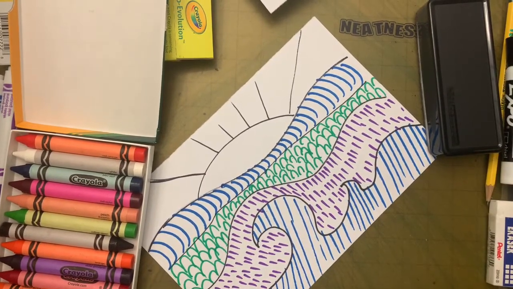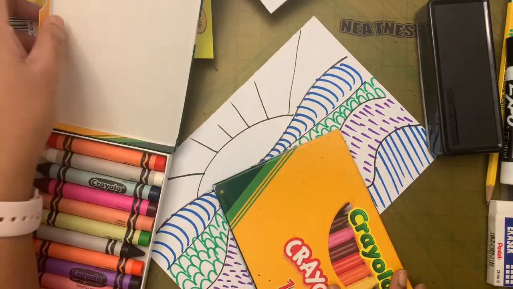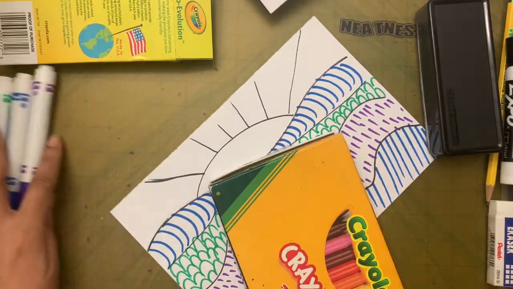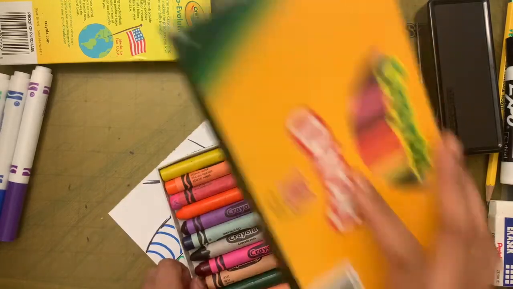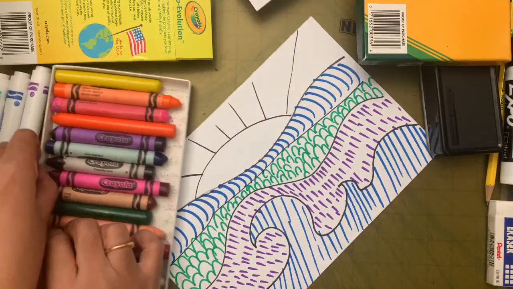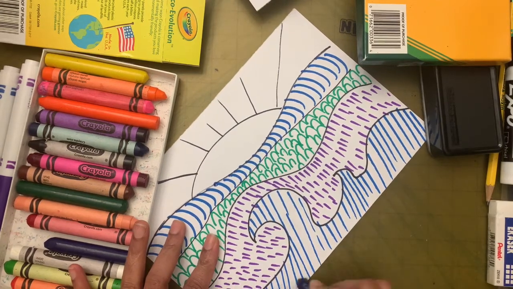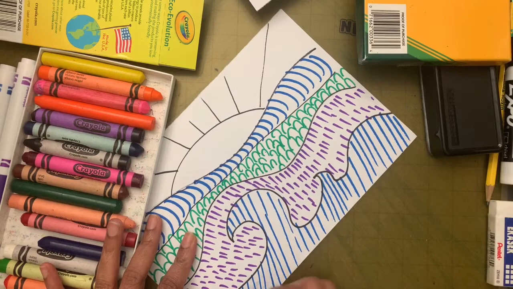We are going to use the same color that we used. If we use blue somewhere, we are going to use blue itself. So here is blue. I'm going to take my crayon, and then we're going to color in the same direction, like all should be done like this.